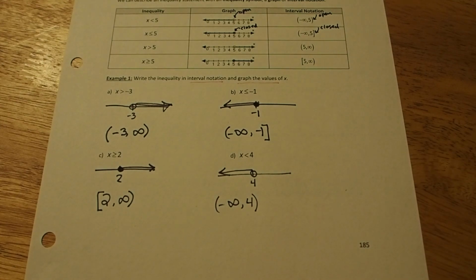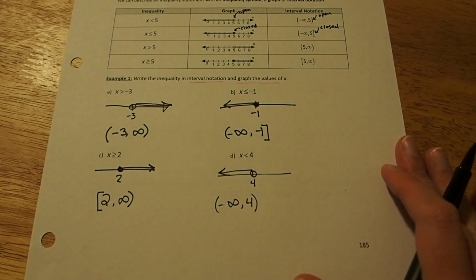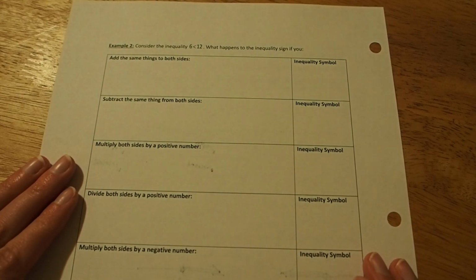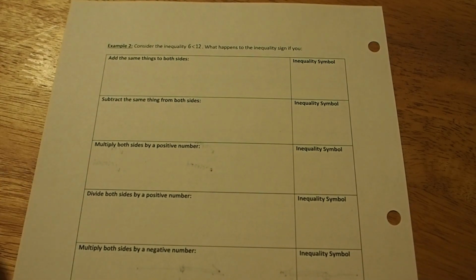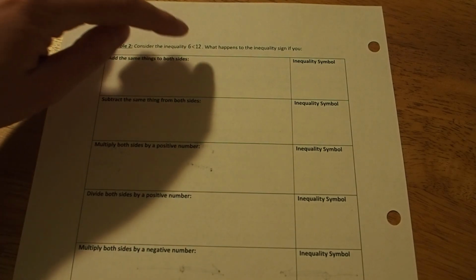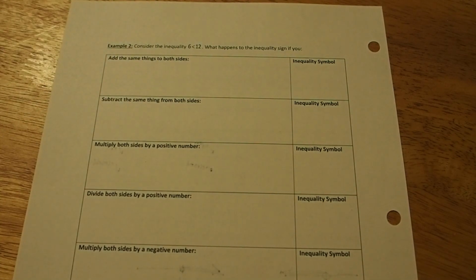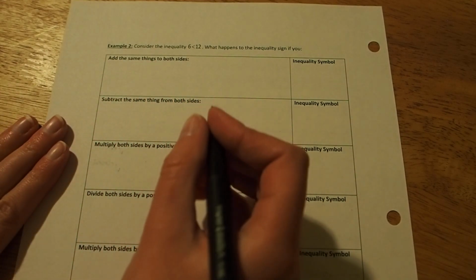All right, so let's take a look at the next page where we're going to solve the inequalities, or at least find the pattern of what needs to happen in order to do so. So in example 2, we first are looking at the inequality 6 is less than 12. We can all agree that 6 is less than 12 is true. What we want to do is just study what happens to that inequality as we do various things, like add the same thing to both sides.